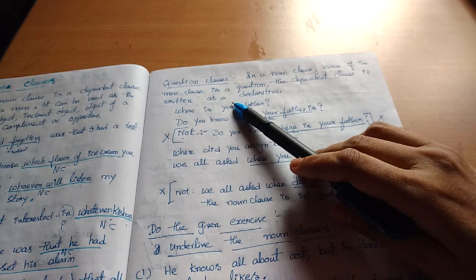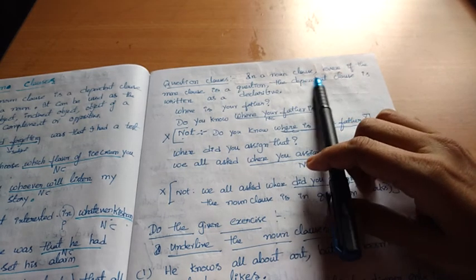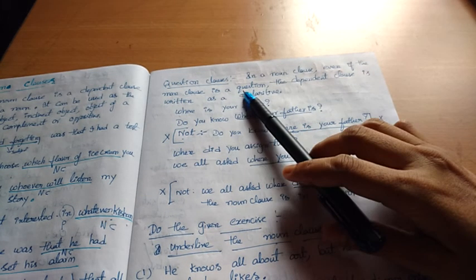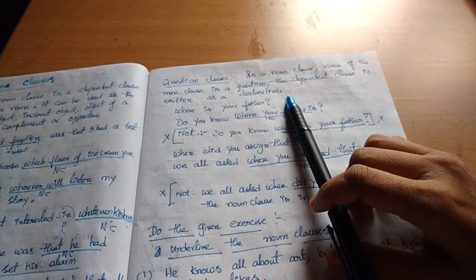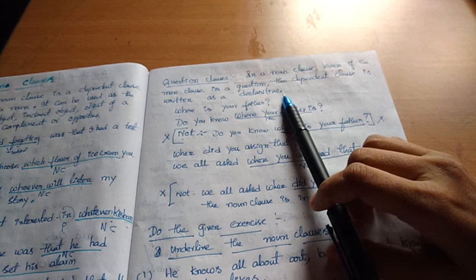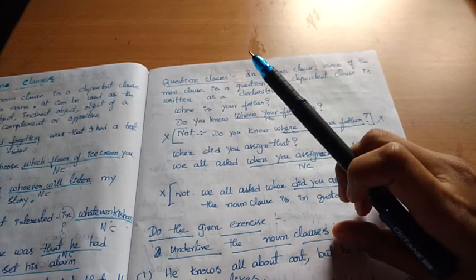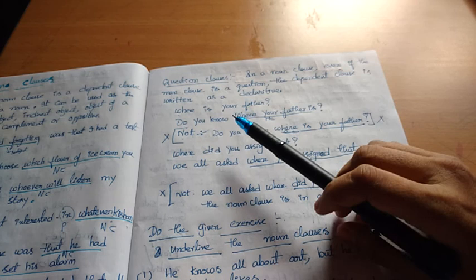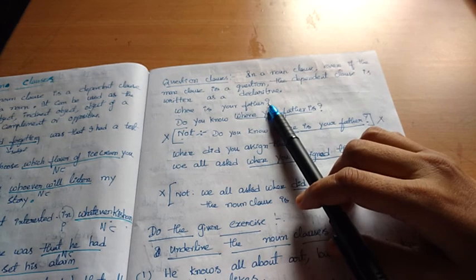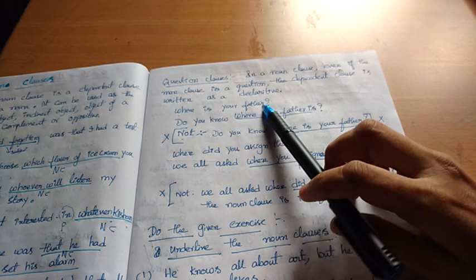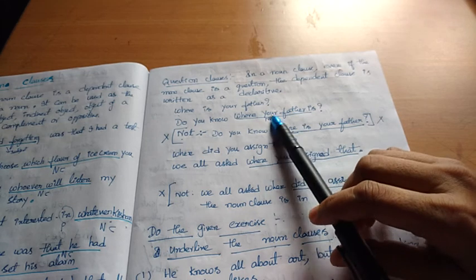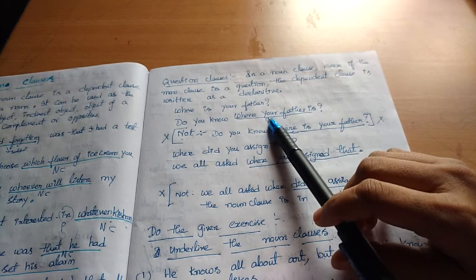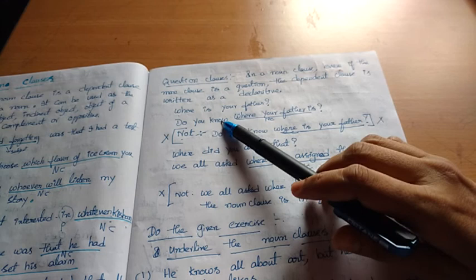How can we make a noun clause from a question? In a noun clause, even if it is a question, the dependent clause is written as a declarative. You may doubt how a question can become a noun clause. For example: where is your father? We can make it a dependent clause: Do you know where your father is? Where your father is, this is the dependent clause. Do you know is the question.